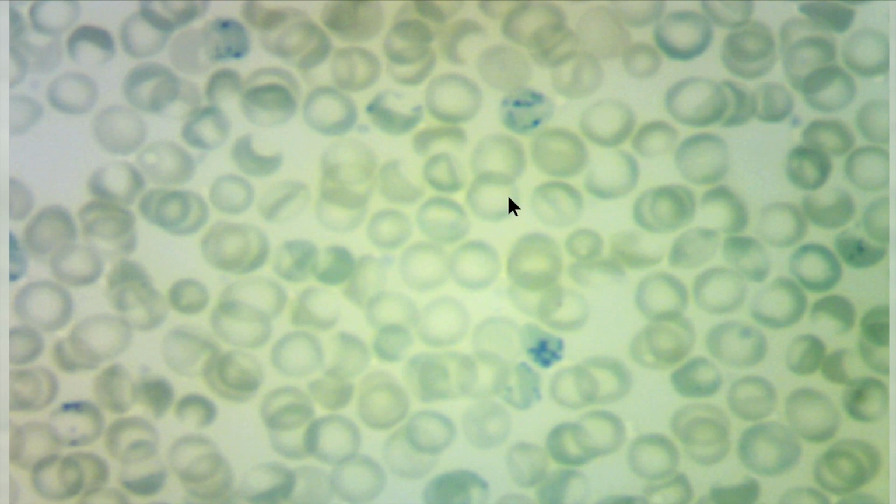And basically, you're counting either 1,000 cells. If you increase the number of the cells that you count to 2,000, there will be more accuracy associated with it. And determine the percentage of reticulocytes and follow up with additional results to determine the exact cause of anemia.